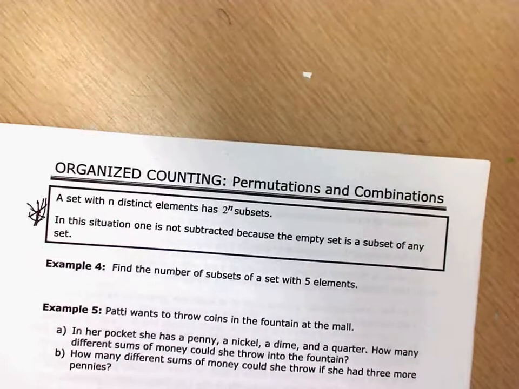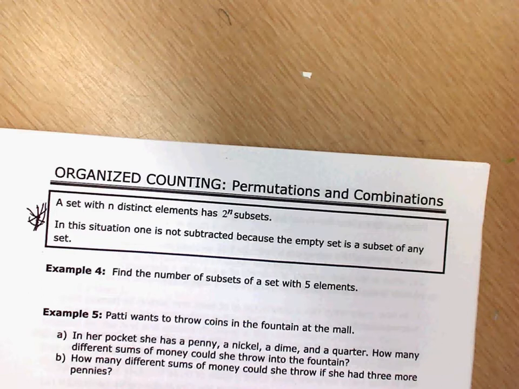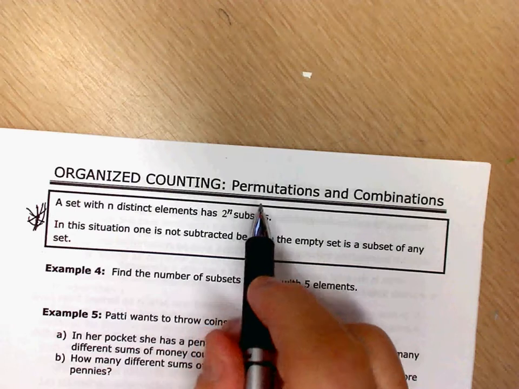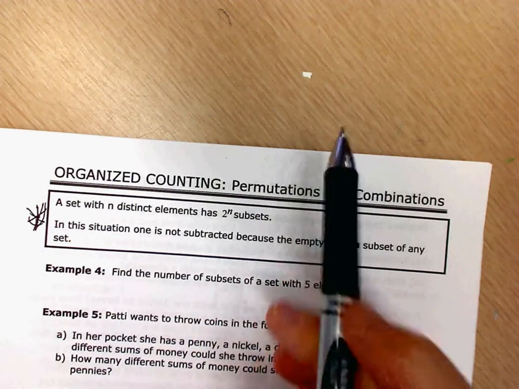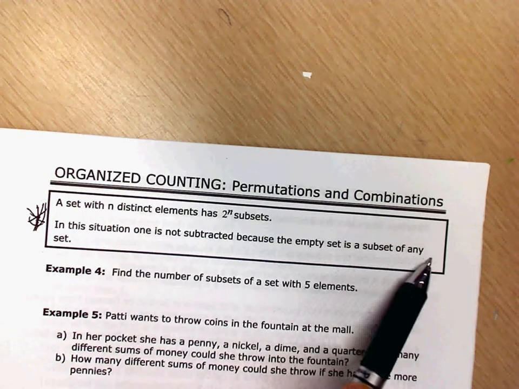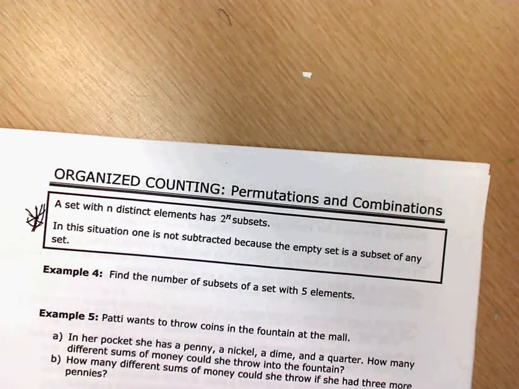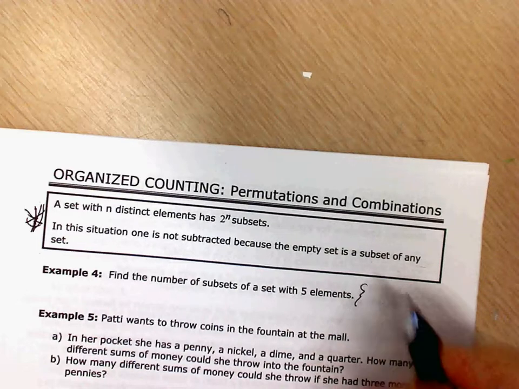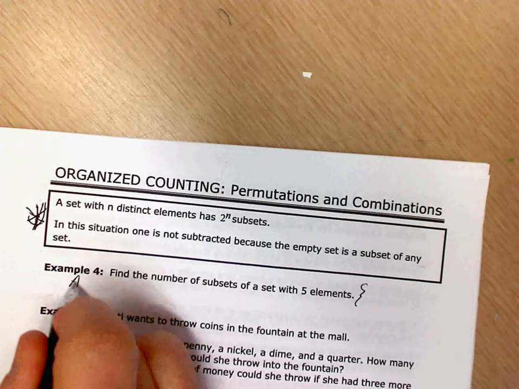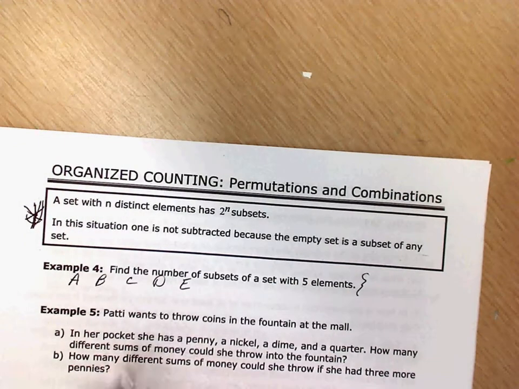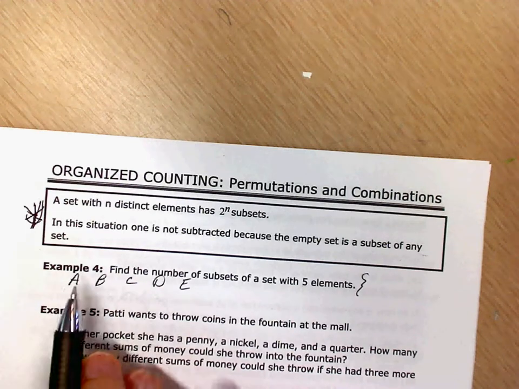Okay. A set with n distinct elements has 2 to the n subsets. And I'm going to illustrate this with an example. Okay? In this situation, 1 is not subtracted because the empty set is considered a subset of any set. So for example, if we have a set with 5 elements, let's say it's A, B, C, D, E. We have 5 elements, so let's say we have a set of five letters. How many subsets are possible with 5 letters?